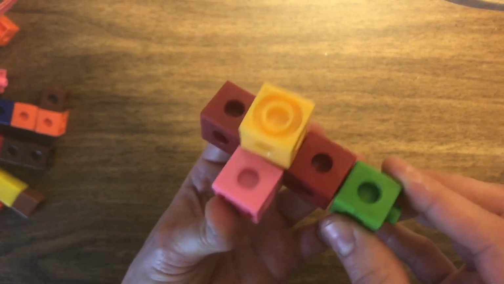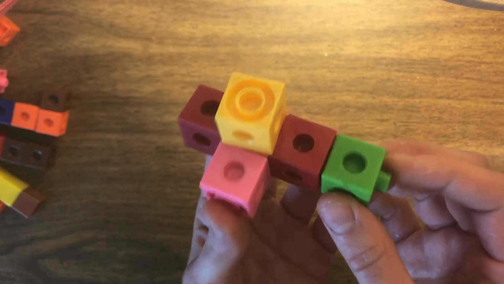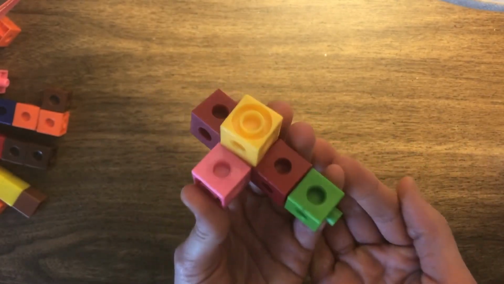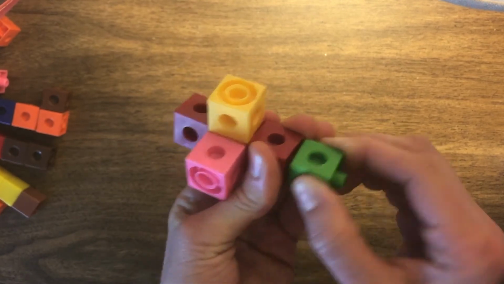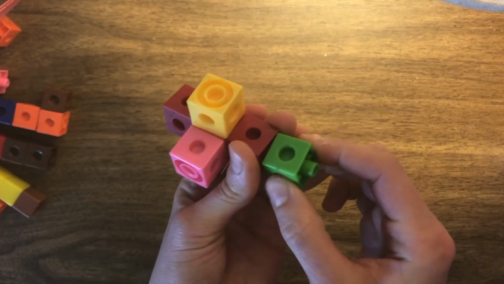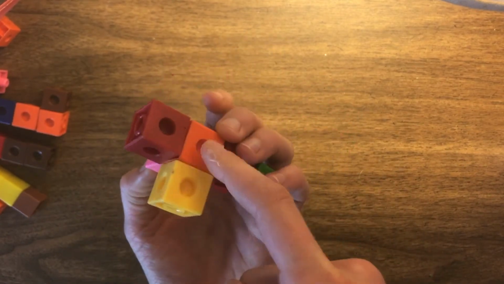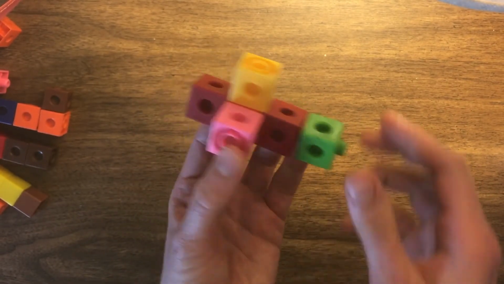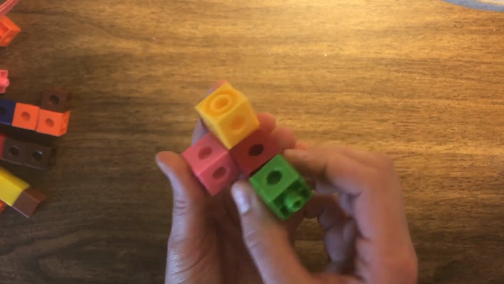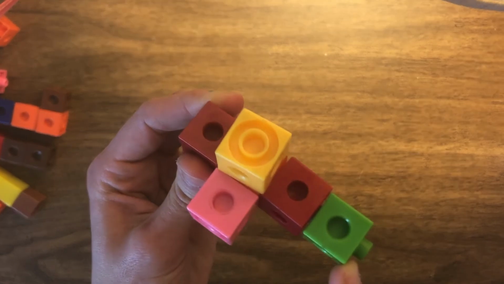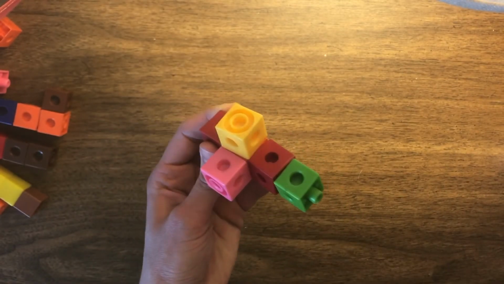So how many units is the measurement of the volume of this shape? How many units did we use? 1 block is a unit. So how many? 1, 2, 3, 4, 5, 6. The volume of this shape is 6 blocks because that's how much it takes to fill up the whole thing. 6 is the answer for the first shape.